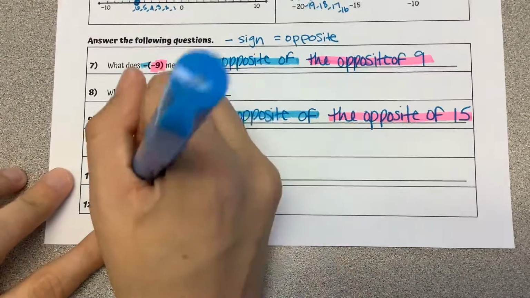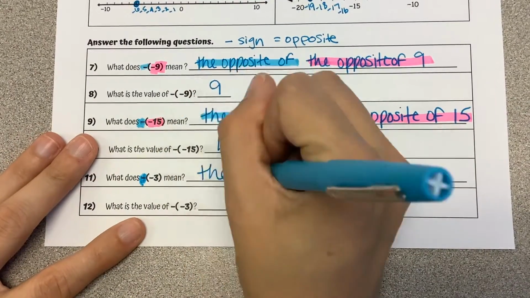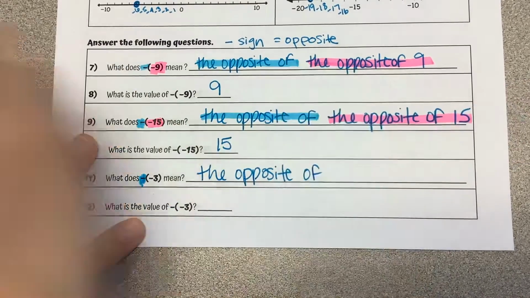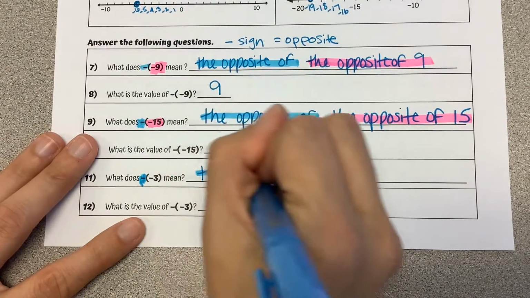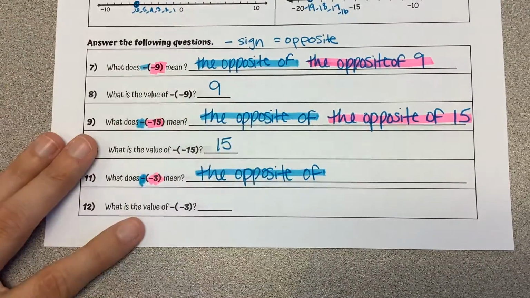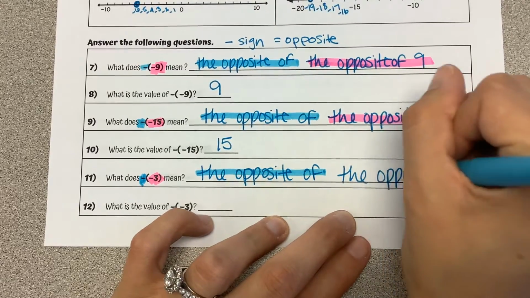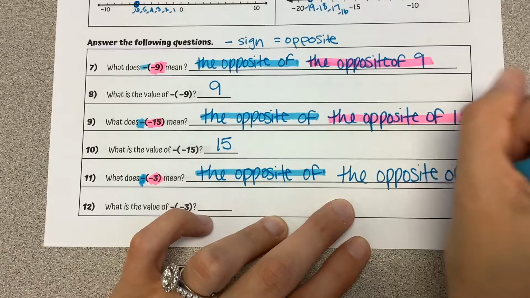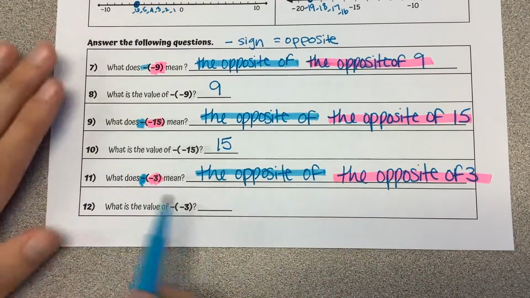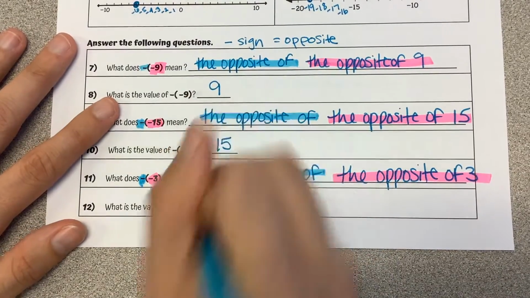And one more time for good measure. We've got our first negative, which is the opposite of. So that's our first negative here. And we've got our second negative in the parentheses with the 3. So the opposite of 3, which is -3, is representing that second negative there. What is the value? What's the opposite of -3, or the opposite of 3 is +3.